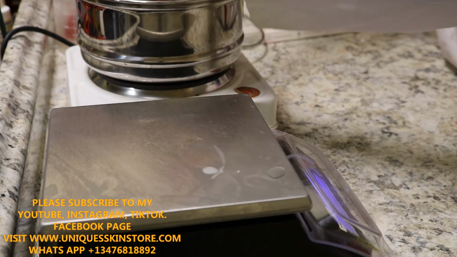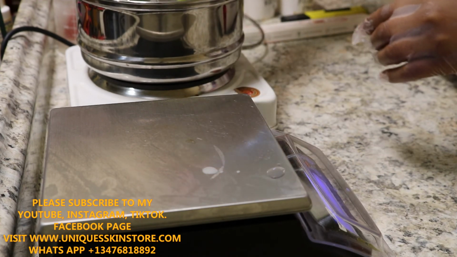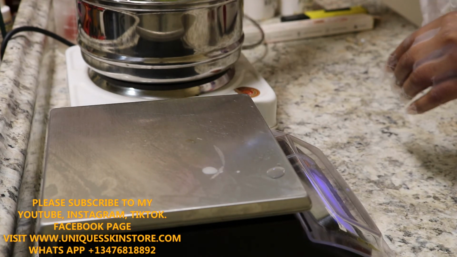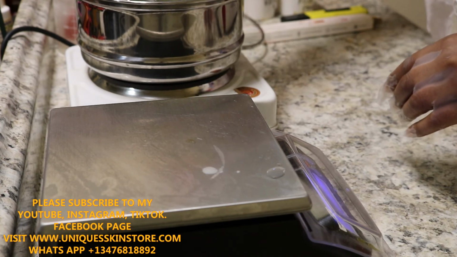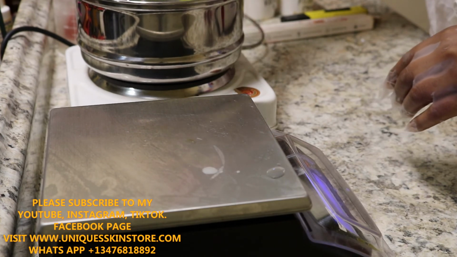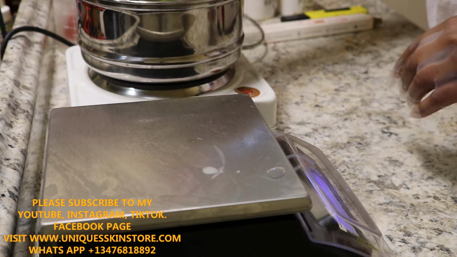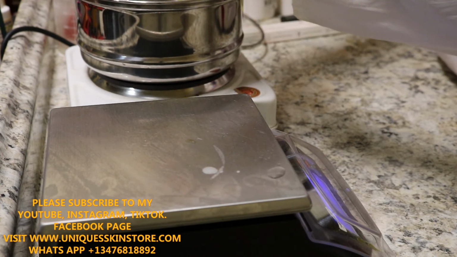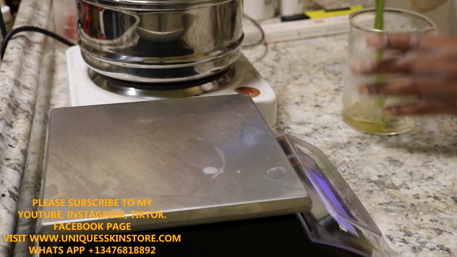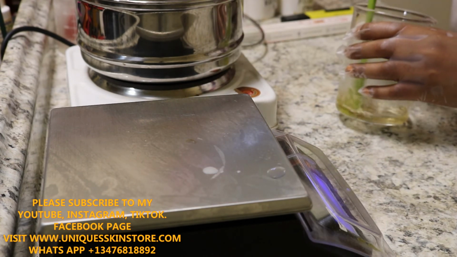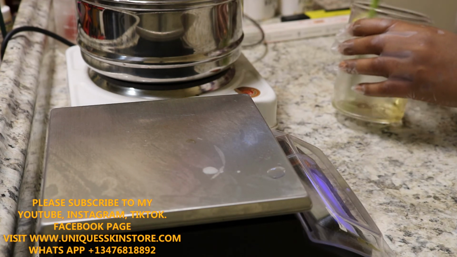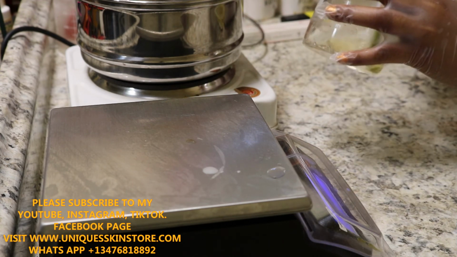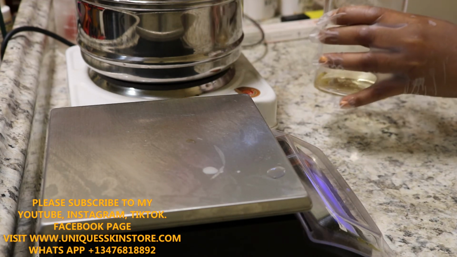Okay, so I'm gonna dip it in the water and work my way. I'm keeping my eye on the temperature because, like I said, you don't want it to overheat. Okay, you see, at this point I have to lift my beaker, and it's so easy to dissolve kojic acid. And like I said, you have to be very careful because it is heat sensitive.